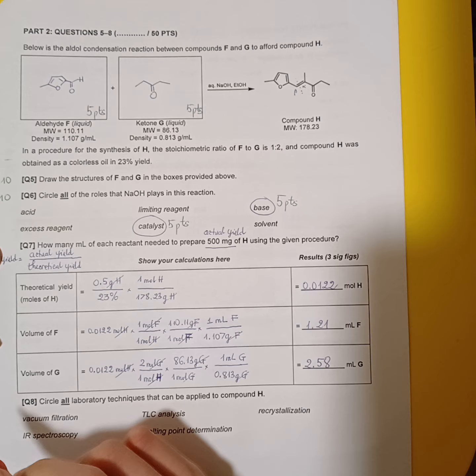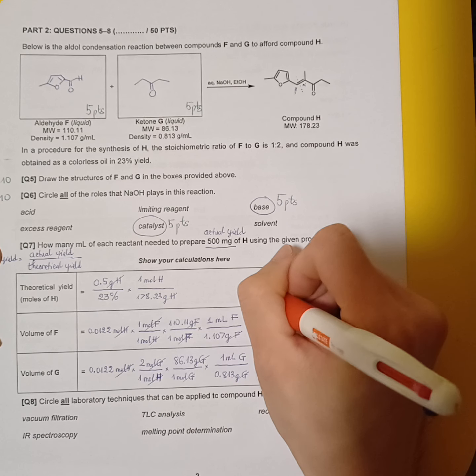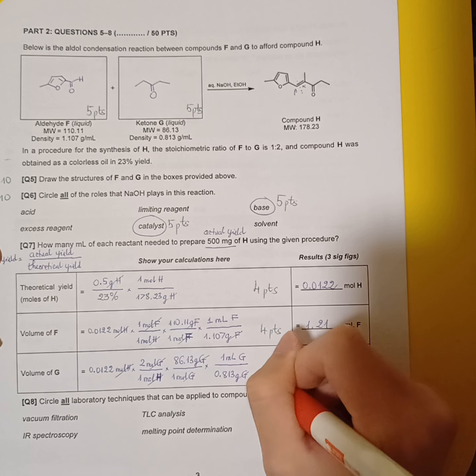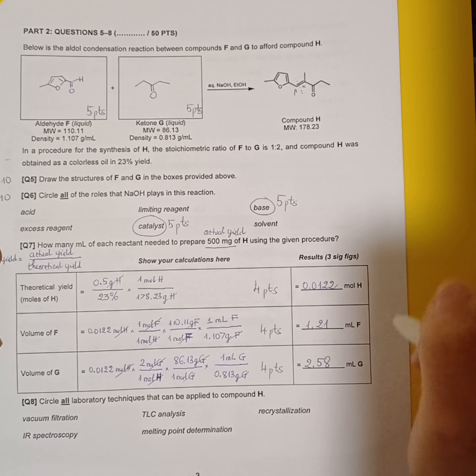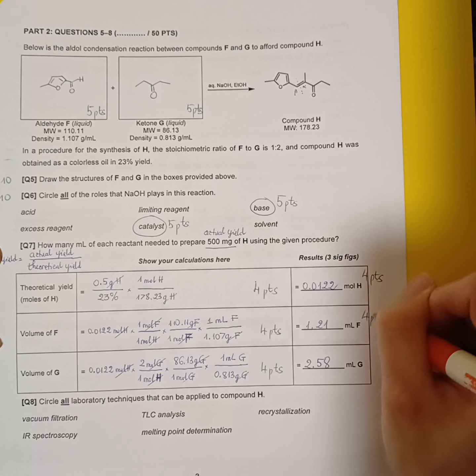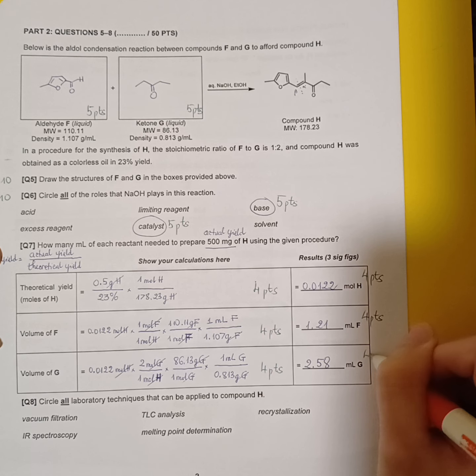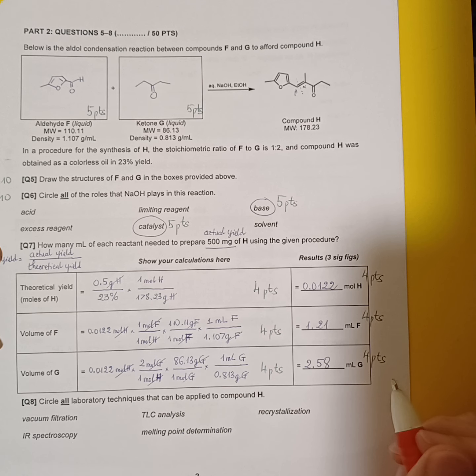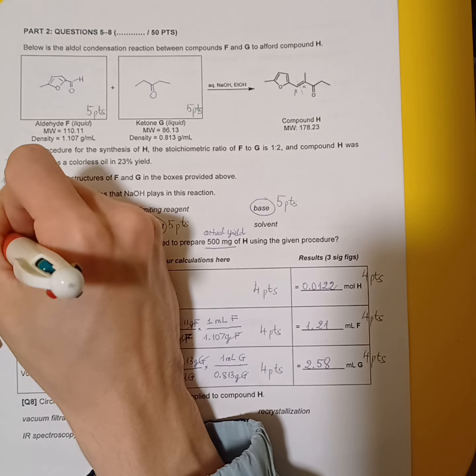Each correct box will have 4 points. The maximum point for this question is 24.